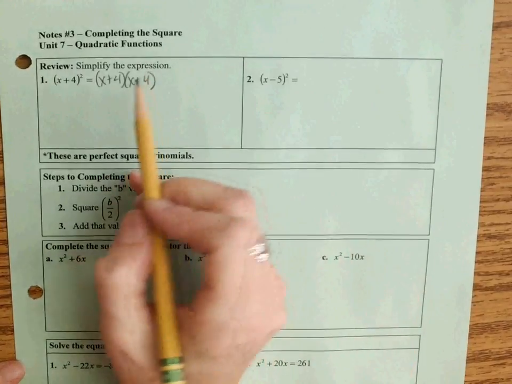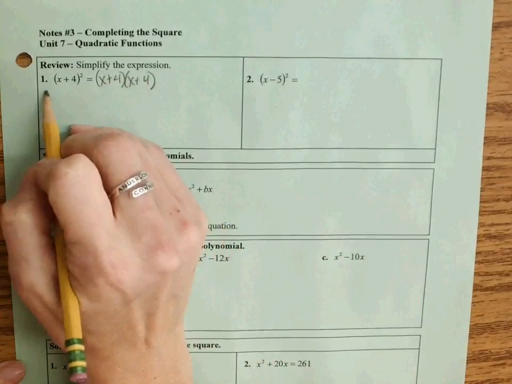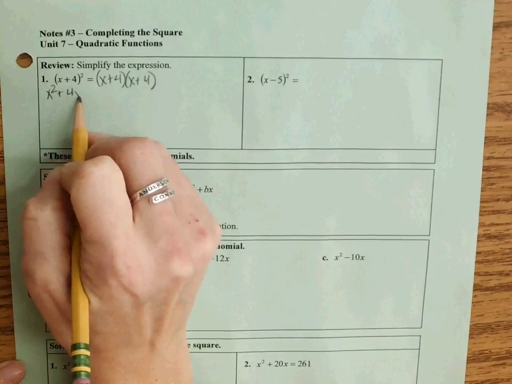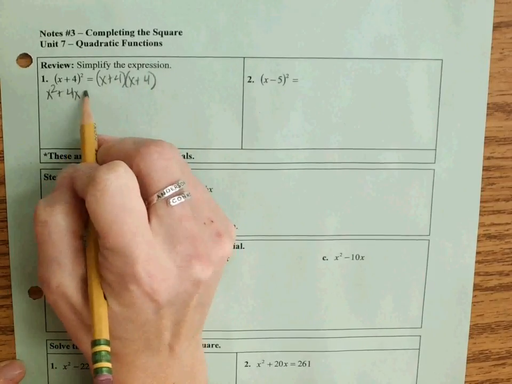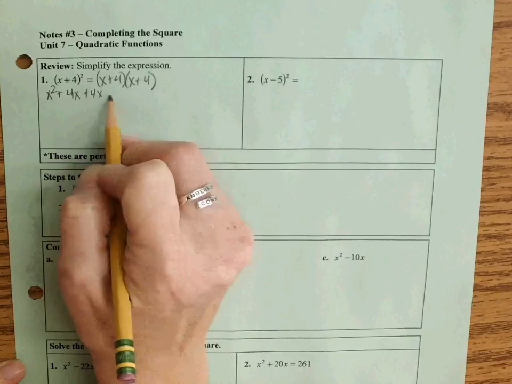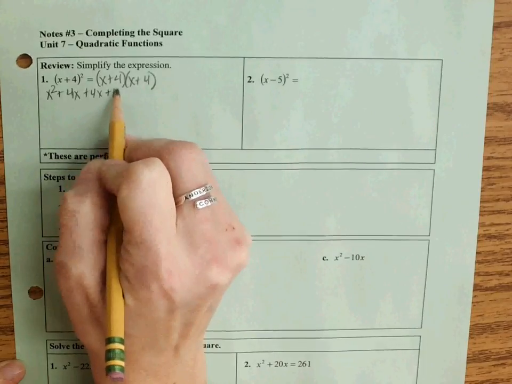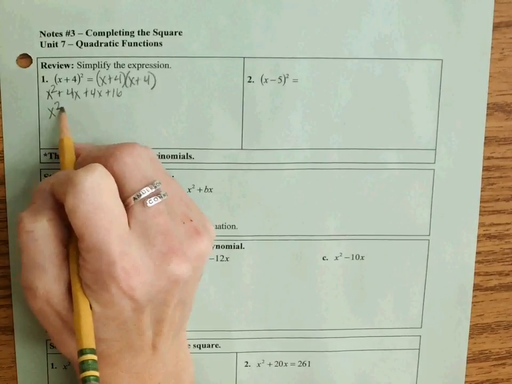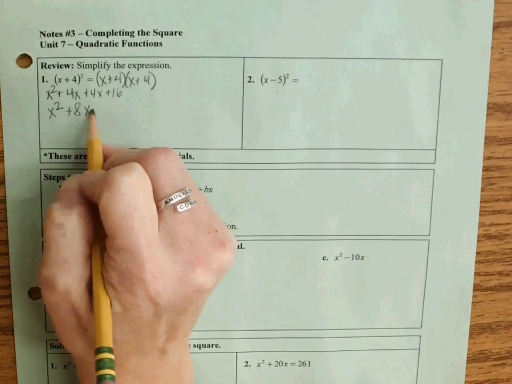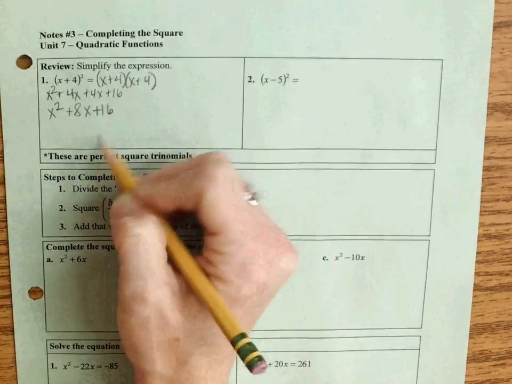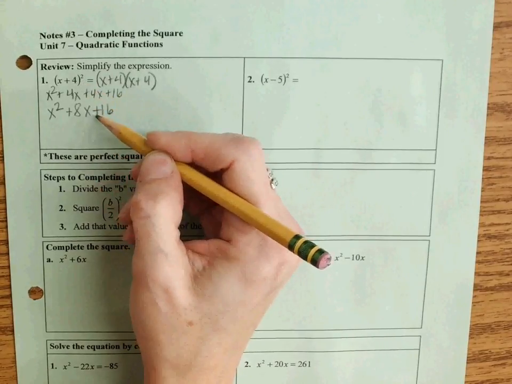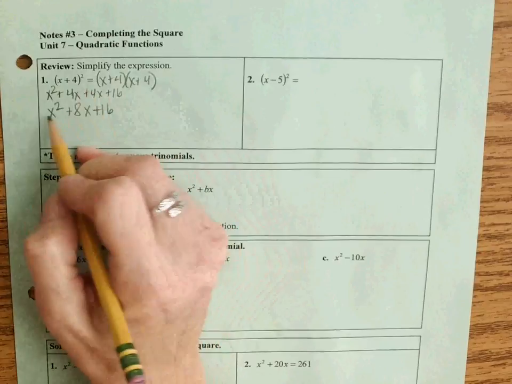So using distributive property, x times x, I get x squared. X times 4 is 4x. 4 times x is 4x. And 4 times 4 is 16. When we combine like terms, I get x squared plus 8x plus 16. So again, this binomial, when we simplify it, this is what we come up with.